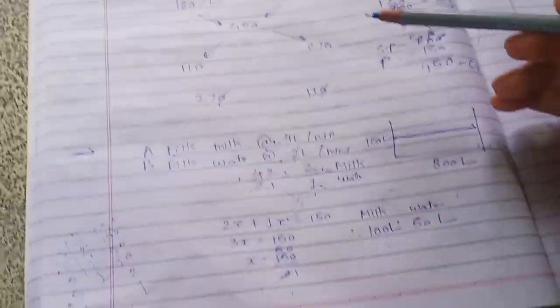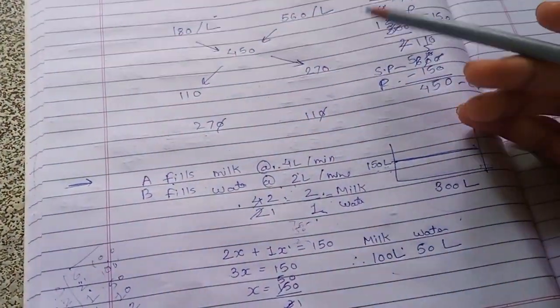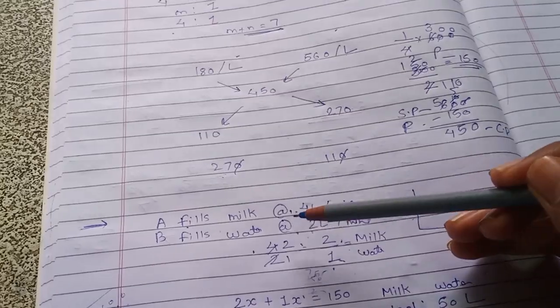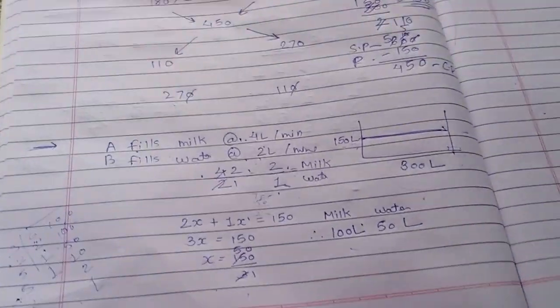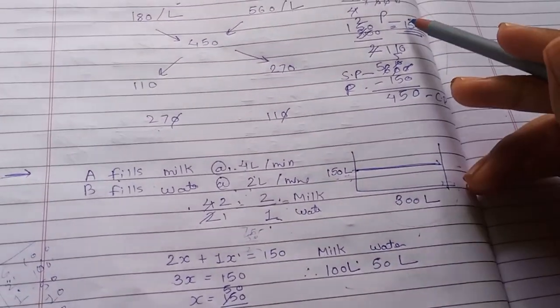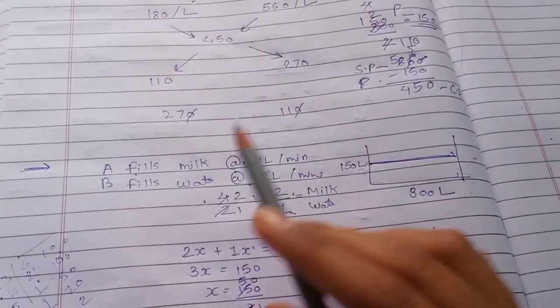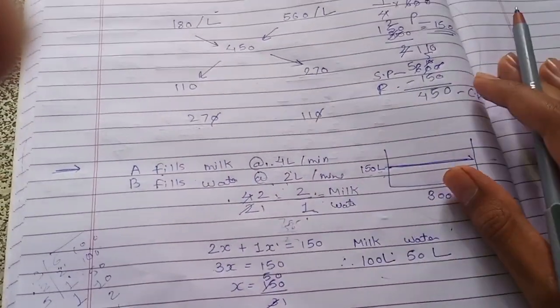Now, let us just discuss what the question is actually asking. There are three taps. A and B are open. Their speeds are given, which are 4 liters per minute and 2 liters per minute. Simple as that. And now, when the tank is 50% full, tap C is open. So let us just discuss the situation before tap C is open.